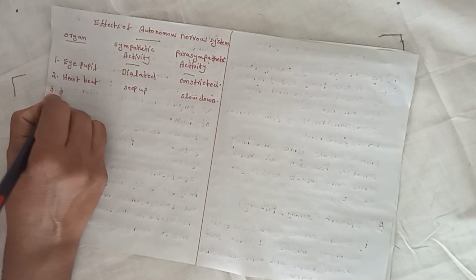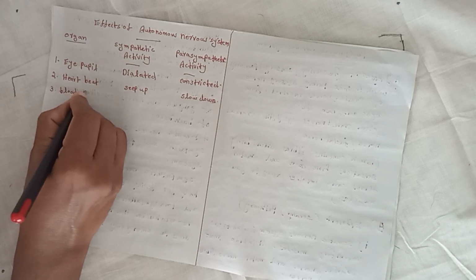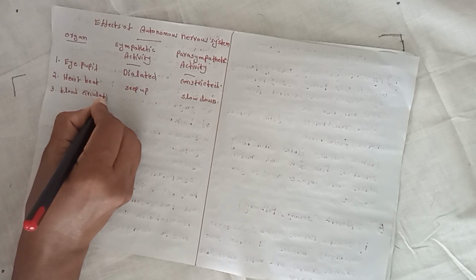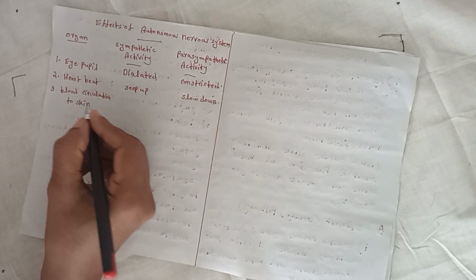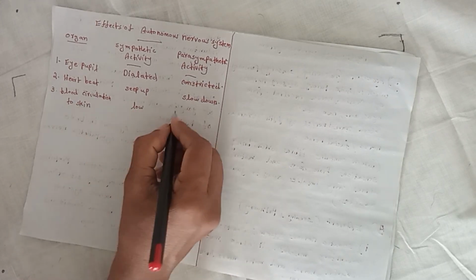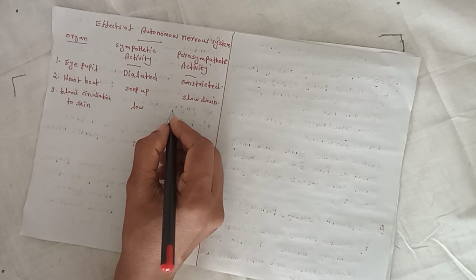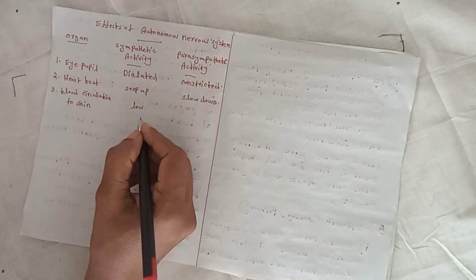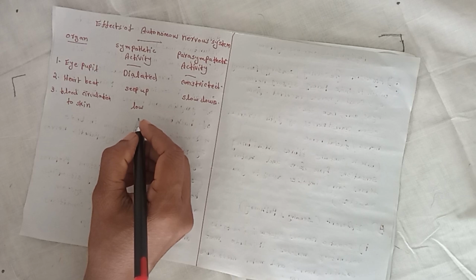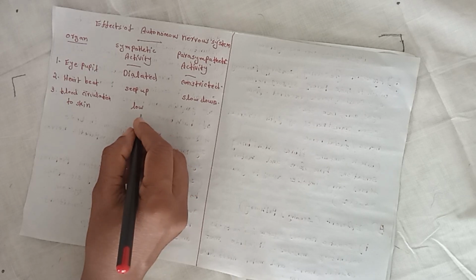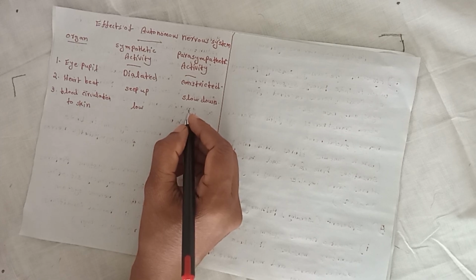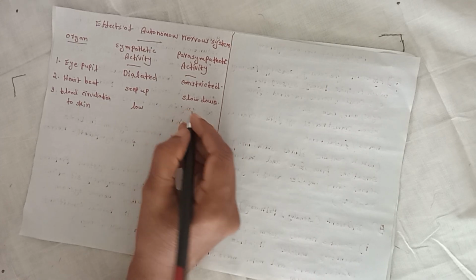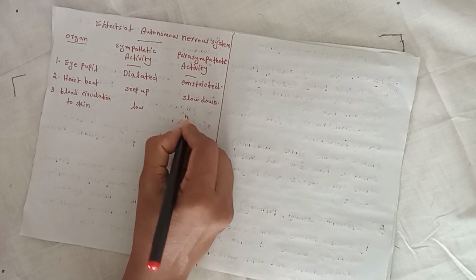Third, blood circulation to skin: low. The skin becomes pale. If we are afraid, our skin becomes pale because the blood circulation to the skin becomes lower. Then after some time our body becomes calm, and the blood circulation becomes normal.